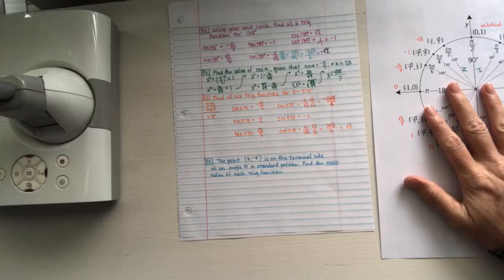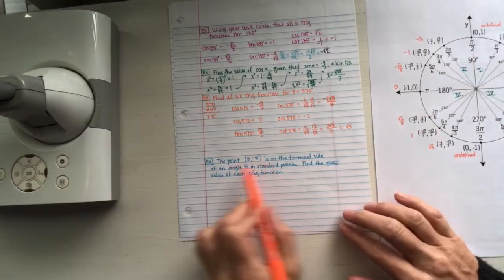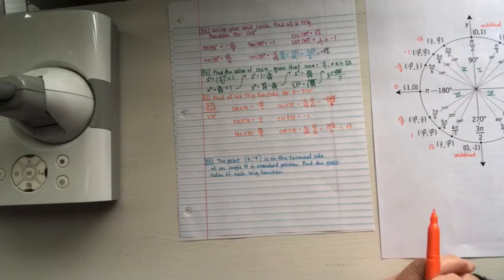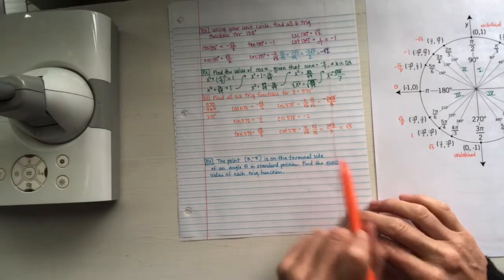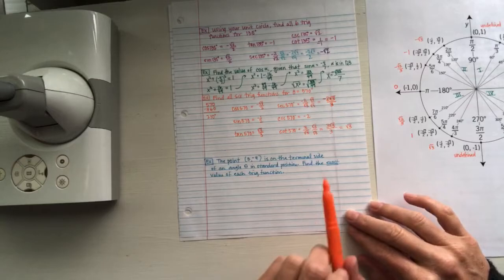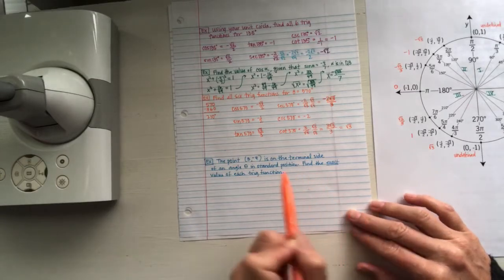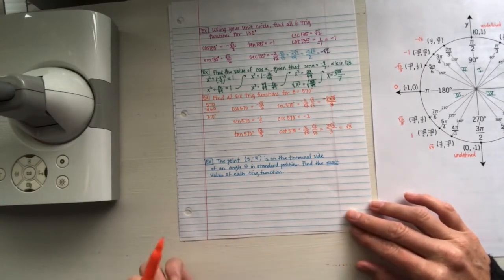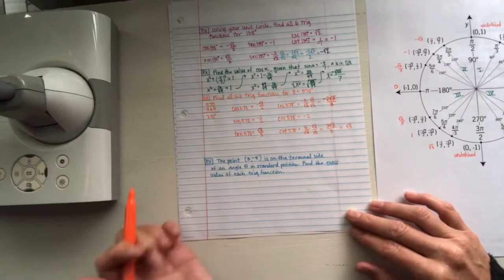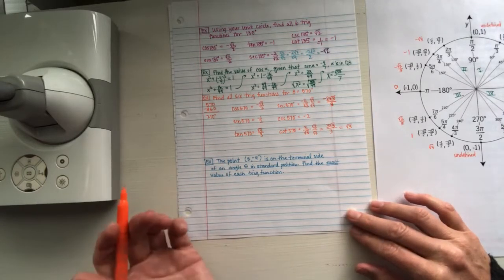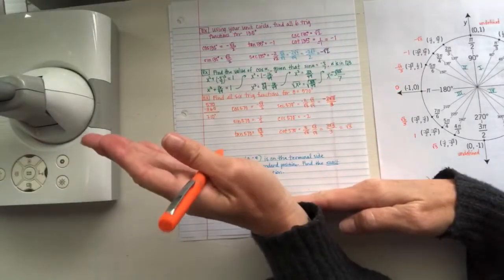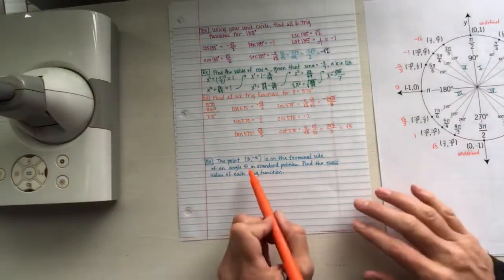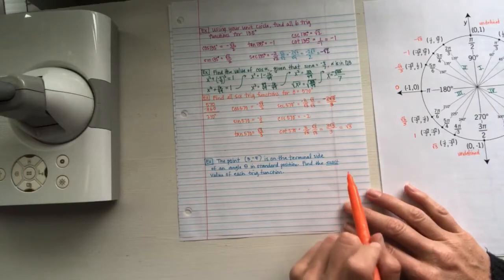We can still create, knowing what we know about the unit circle, we can recreate this exact scenario. So the point 3, -4 is on the terminal side of an angle theta in standard position. So all that's telling us is that we're going to draw an angle in the XY axis, right? Standard position means we would have started on the positive x-axis and we'll open to whatever theta we have, and then we want to find each trig function.